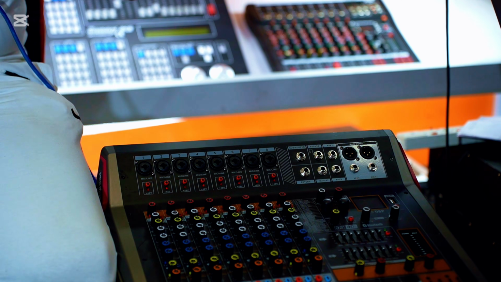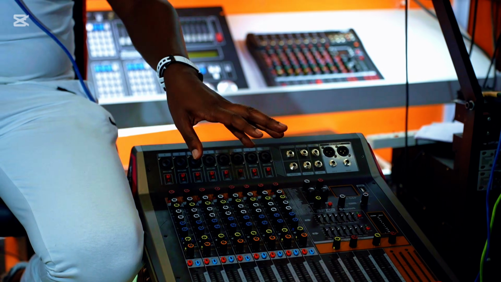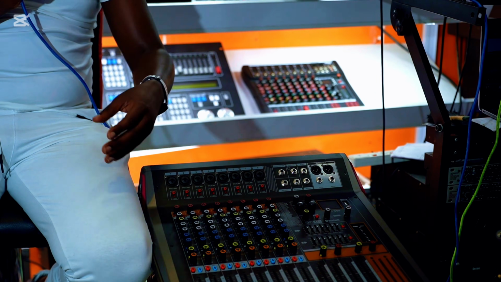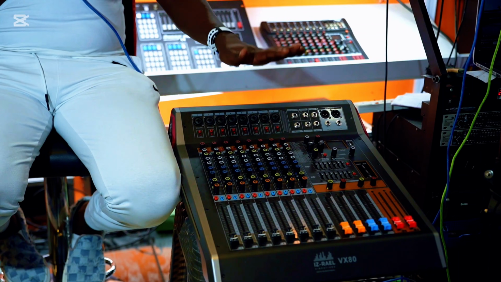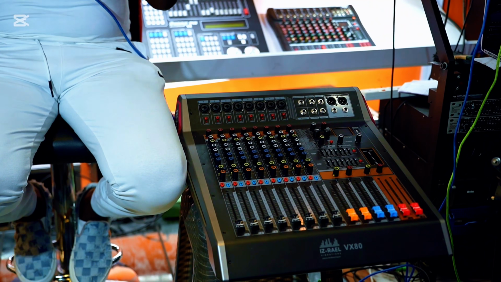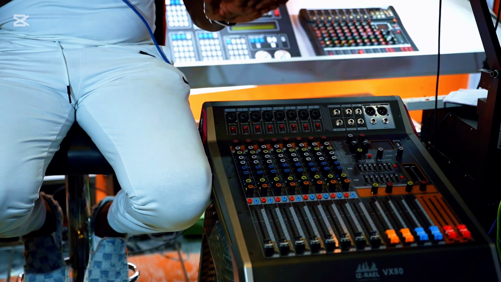So it has an amplifier inside and has the ability to power up speakers, but the powering up of the speakers is limited to the wattage, or the power, of the mixer itself.